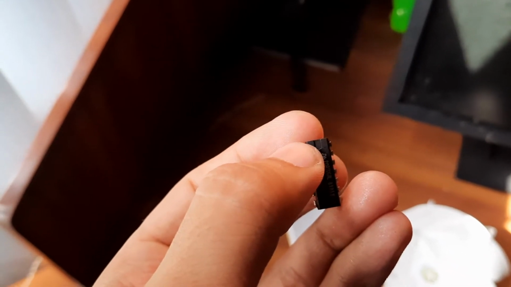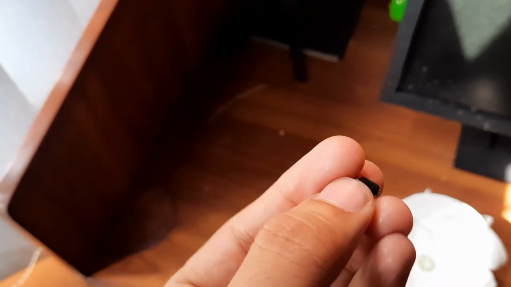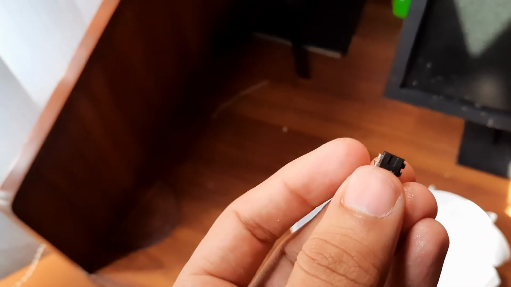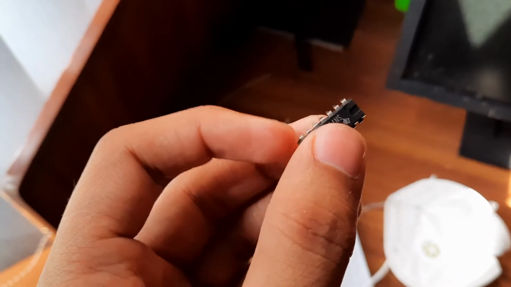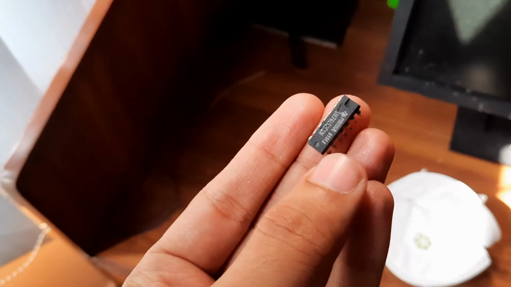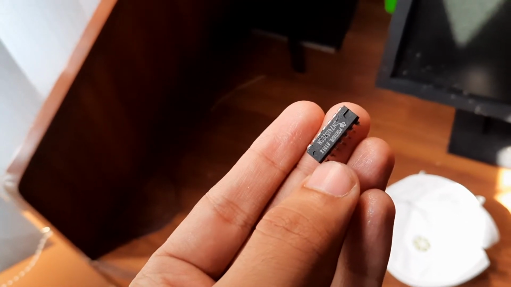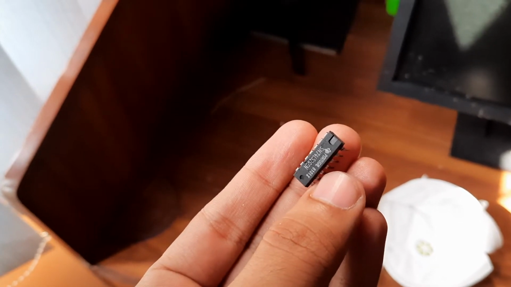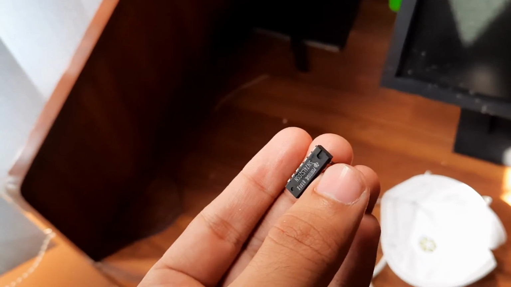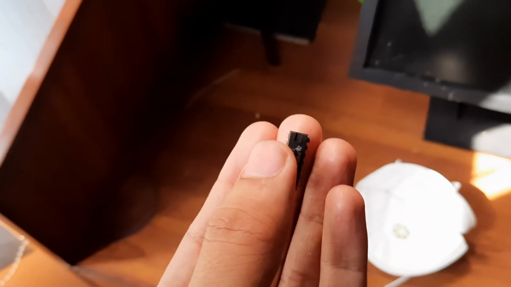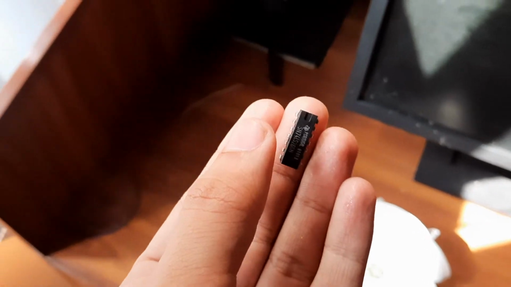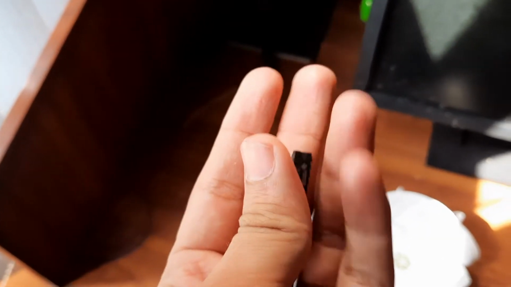For example, if the notch is here, this one is pin number 1, then 2, 3, 4 from the left side, up till 7 here, and then 8 from this side, then 9, 10, 11, 12, 13, 14. So this notch represents that the numbering starts from the left side of it.